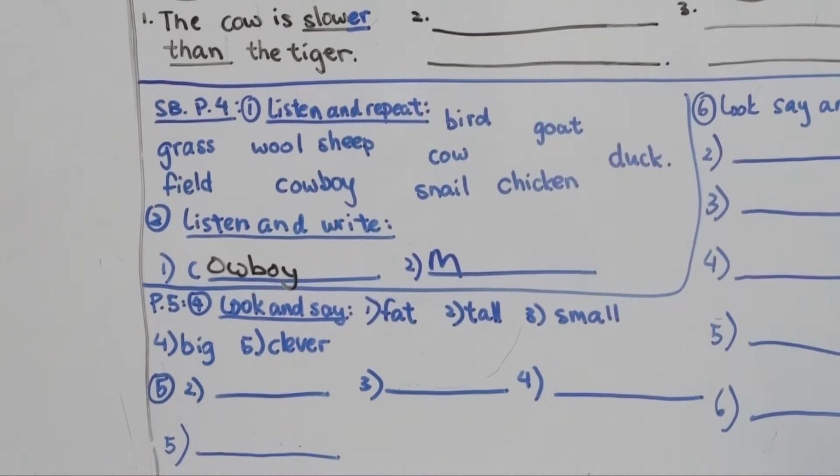Cows give us meat and something, alright? Where can we find the answer? We can find the answer in number 3, right?